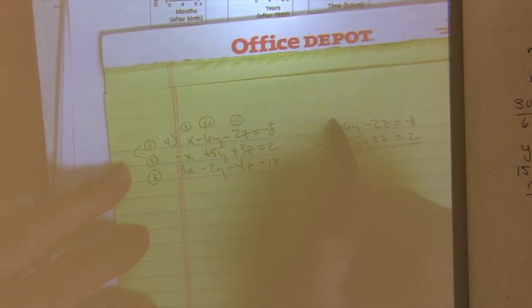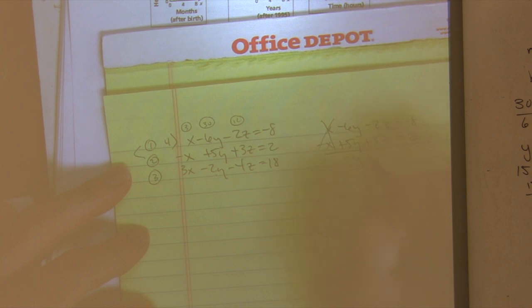And so when we add these together, the x's cancel. Negative 6 plus 5 is a negative y, negative 1y. Negative 2 plus 3 is a positive z, and negative 8 plus 2 is a negative 6.